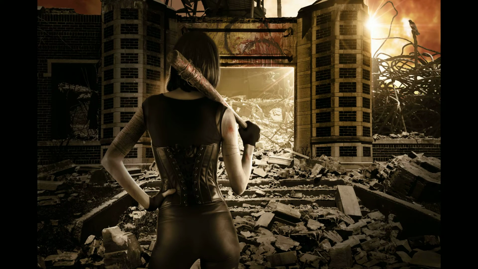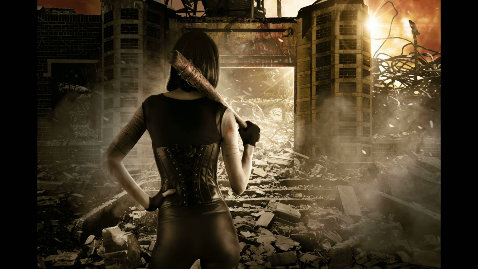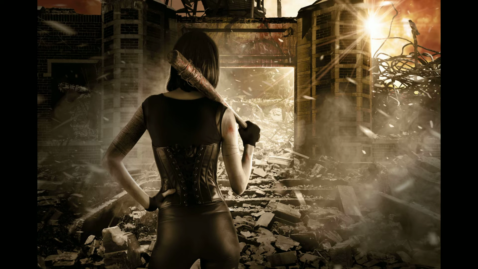I've also started to add in some mist or smoke in the scene, and also some flares or little sparks that are kind of flowing or blowing around just to give a sense of atmosphere to the scene.